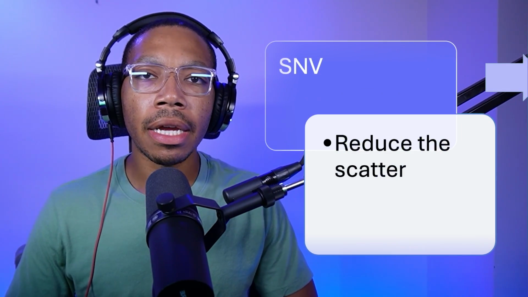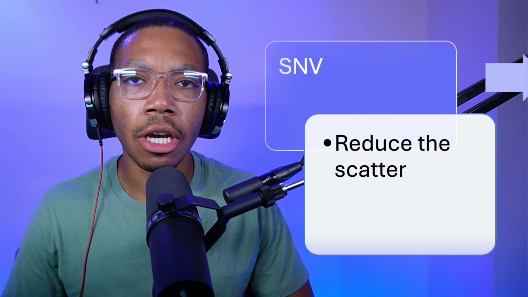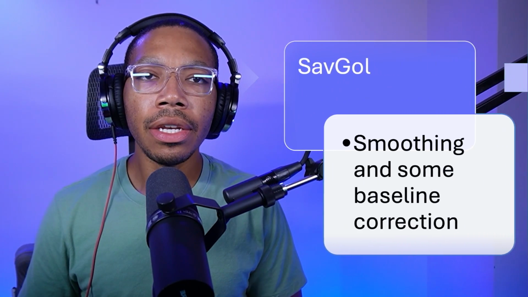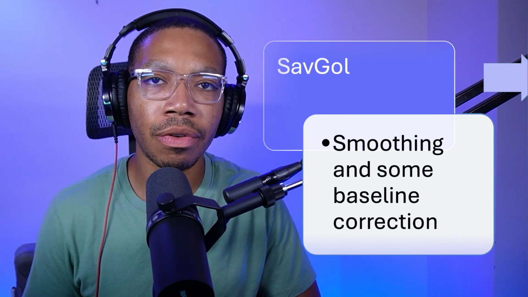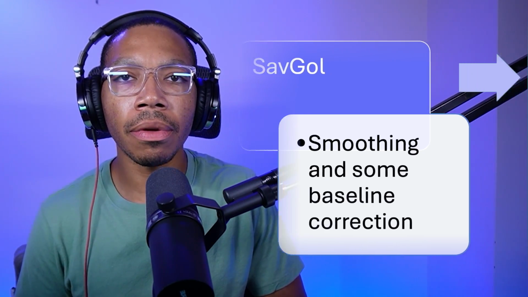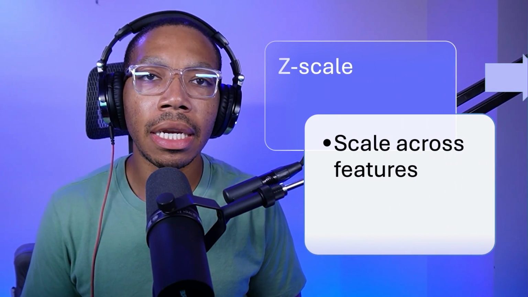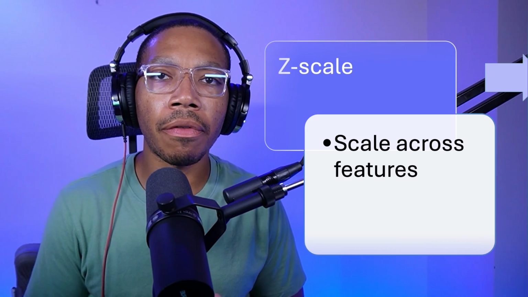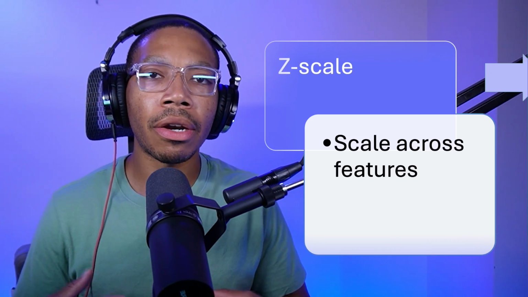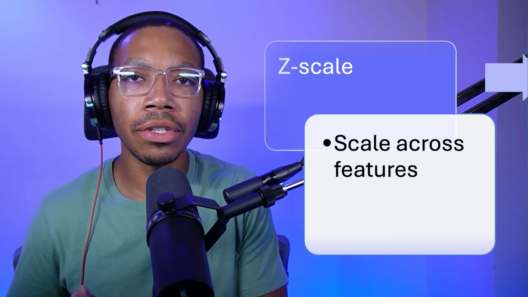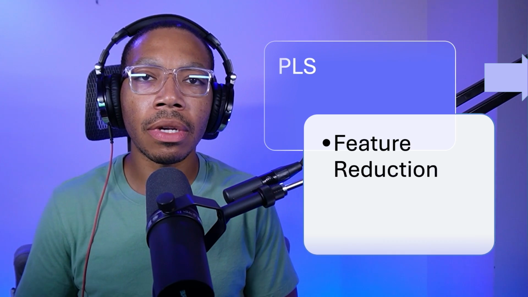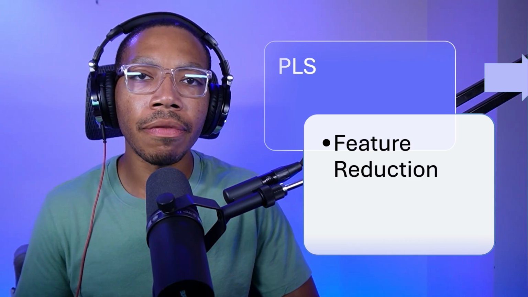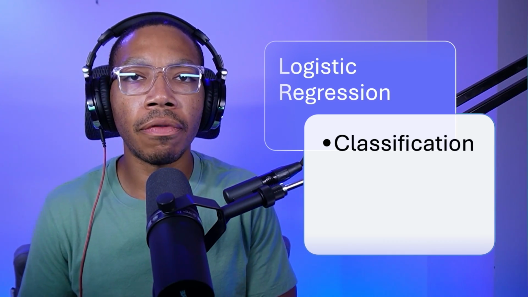So I generated a pipeline first with standard normal variate, or SNV, to help me reduce the scatter. I then used Savitzky-Golay for smoothing and some baseline correction, especially with a first derivative filter applied to this algorithm. Next, I z-scaled my data to help reduce any of the bias that might come from some of the more intense peaks and allow the model to stand a better chance at finding the significant features for building this model. Next, I used partial least squares, or PLS, not as the final step in my data pipeline, but also as a pre-processing step to help reduce some of the variables before passing into a logistic regression model for classification.